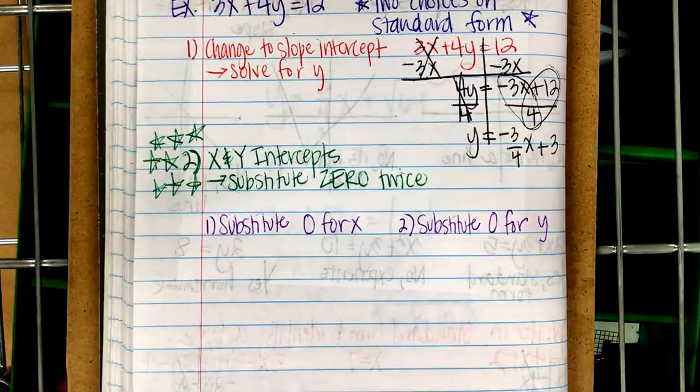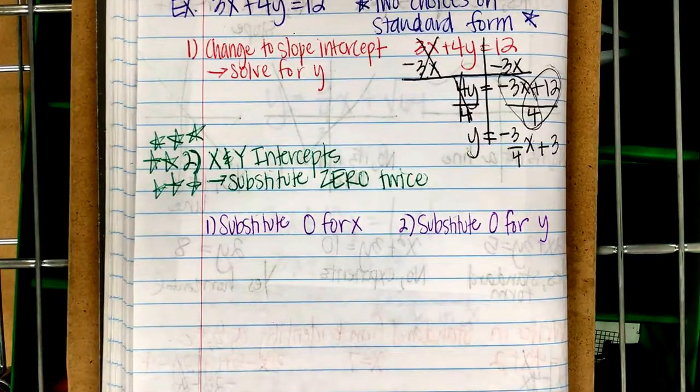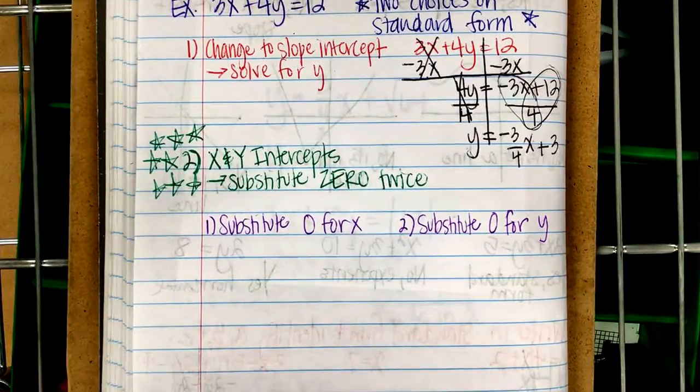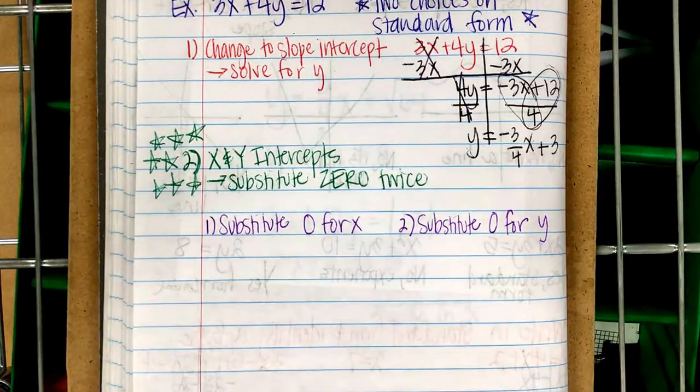So in the equation that you're given, you're going to substitute 0 twice. One time you're going to substitute 0 for x, and the second time you're going to substitute 0 for y. This is if it's written in standard form. If your problem is written in standard form, ax plus by equals c, we're going to substitute 0 twice to graph it. We're going to find the x and the y intercepts.